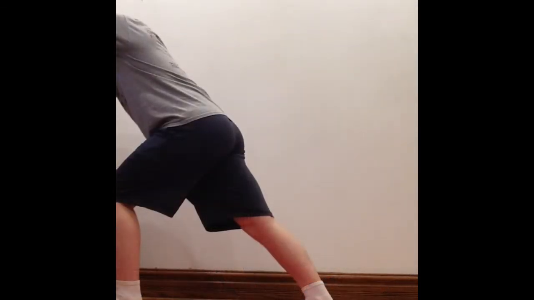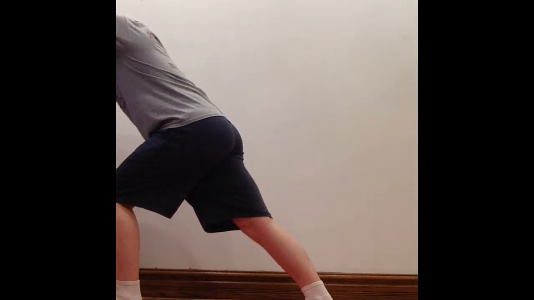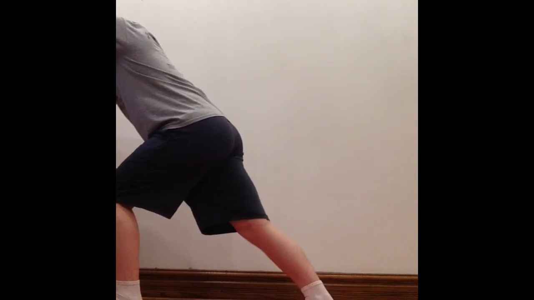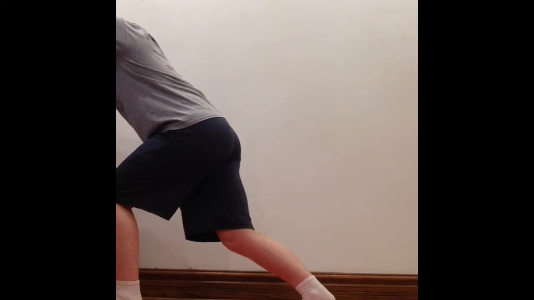Here I'm demonstrating a calf stretch. Also, this could be very useful for certain squat positions, maybe even for your deadlift if you have certain explosive movements which require your calf muscle to be able to change positions relatively quickly.